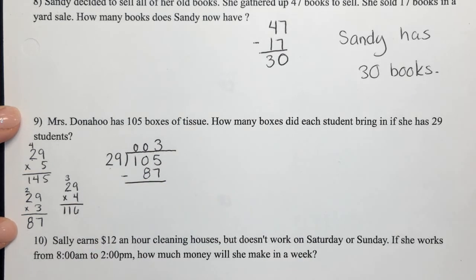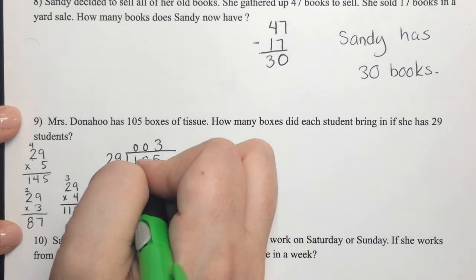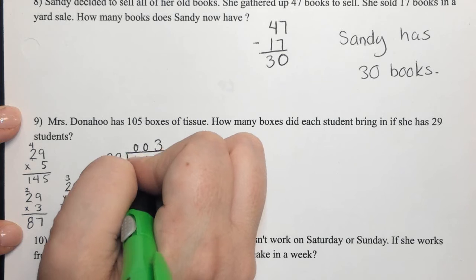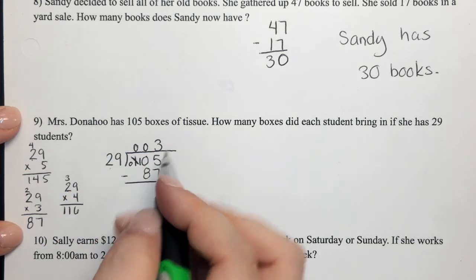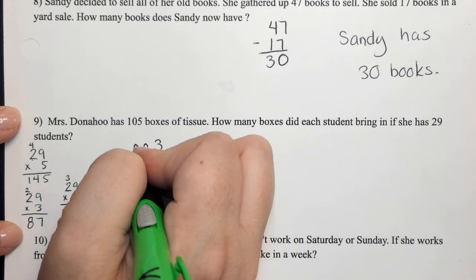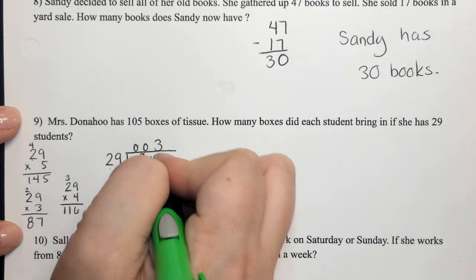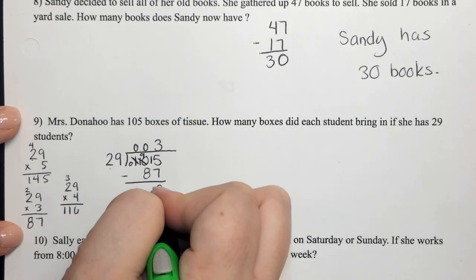5 minus 7, can I do that? No. So I'm going to borrow. I can't borrow from 0. I'm going to borrow from 1. That makes it, so now that's a 10. When I borrow from 10, it becomes 9. And now that's 15 minus 7, which is 8.